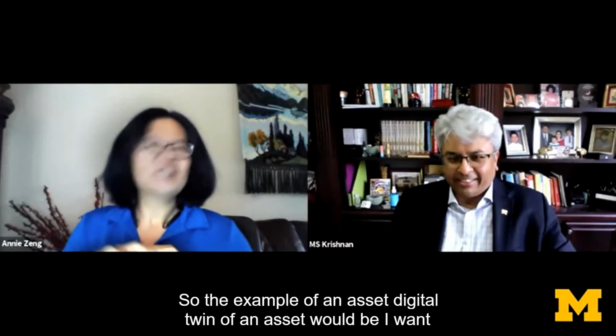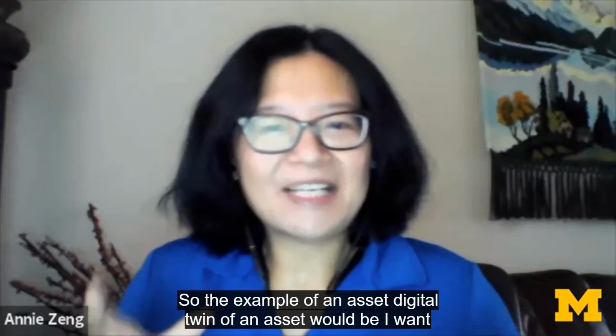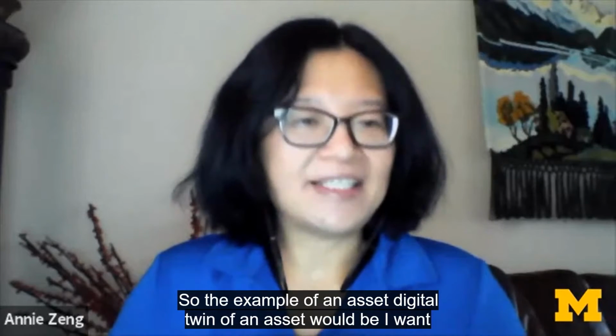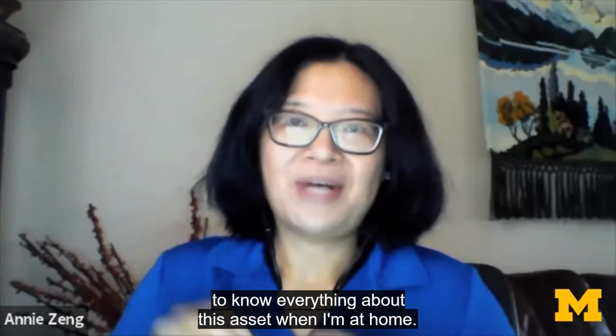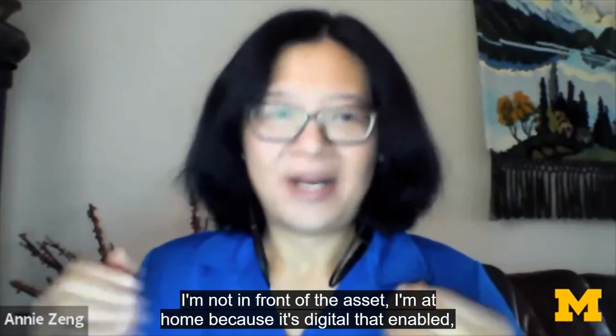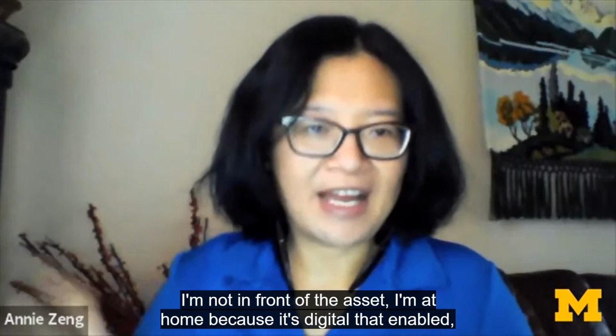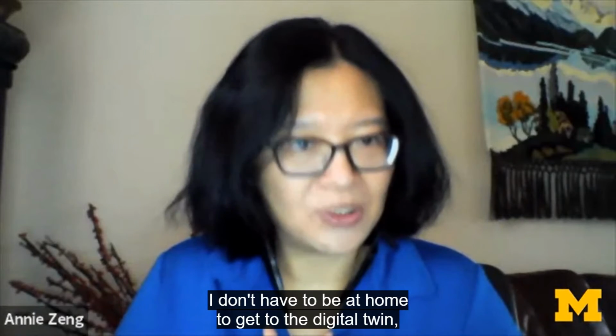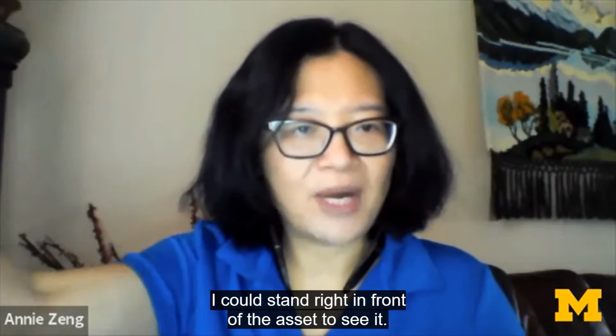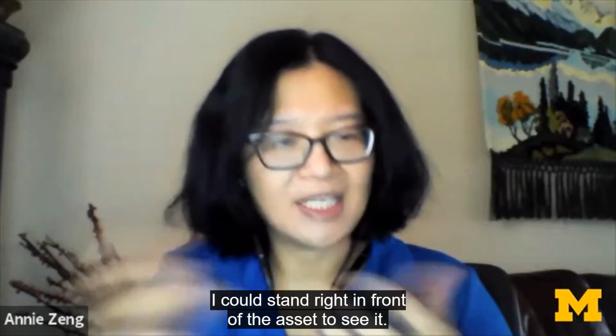So the example of an asset, a digital twin of an asset, would be: I want to know everything about this asset when I'm at home. I'm not in front of the asset. I'm at home because it's digital. That's the enabler. I don't have to be at home to get to the digital twin. I could stand right in front of the asset to see it.